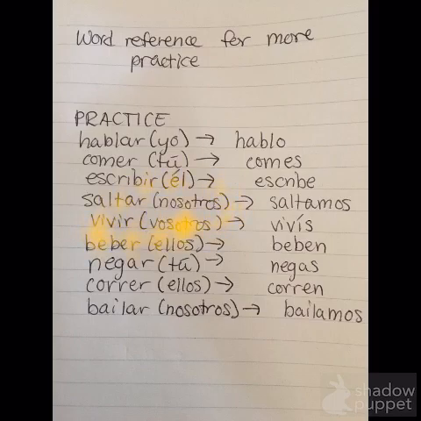Saltar in nosotros, saltar means to jump, so saltamos means we jump. Vivir means to live. In the vosotros form, it's vivís, and that means you all live. Beber in the ellos form, beber means to drink, so beben is the answer, and that means they drink. Negar means to negate. Negar in the tú form is negas. You negate.